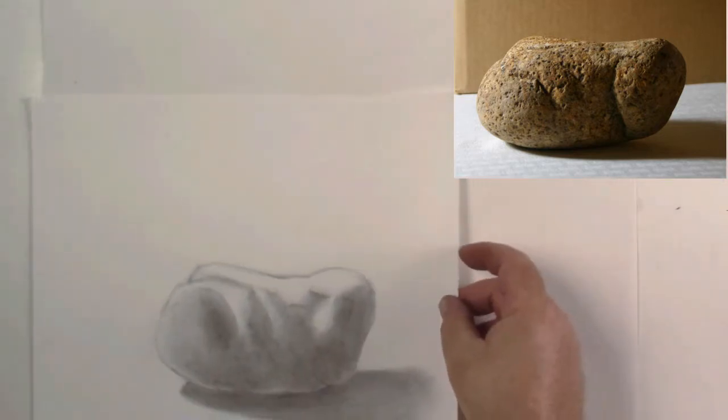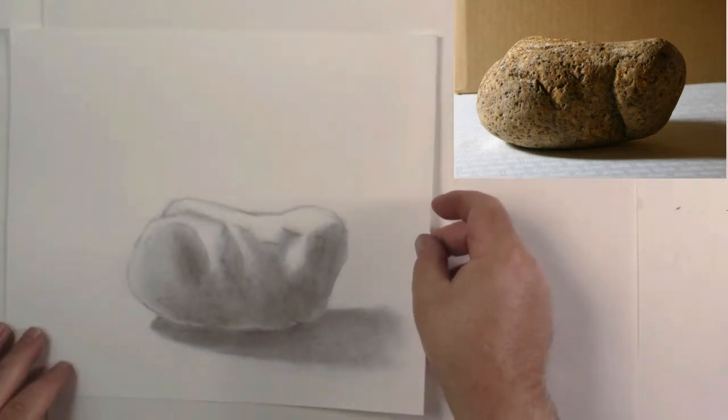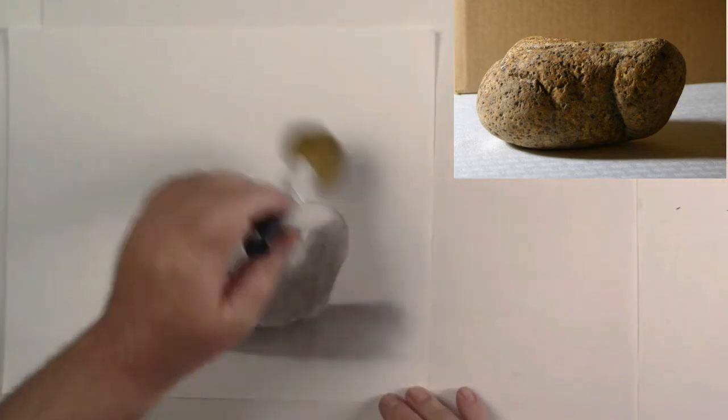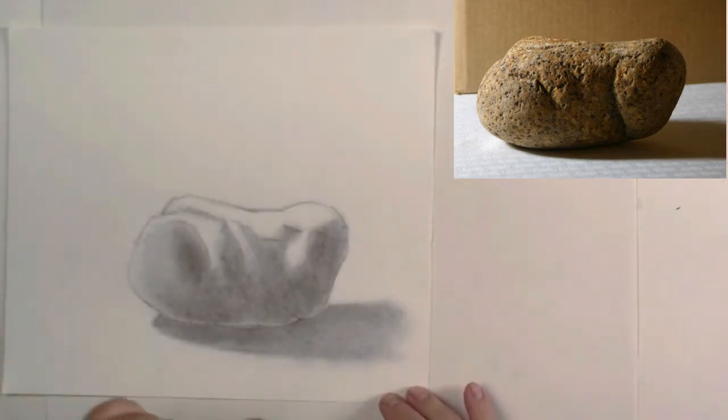We'll tap this drawing again, get the junk off of it. I'm going to go ahead and brush this off. Okay.